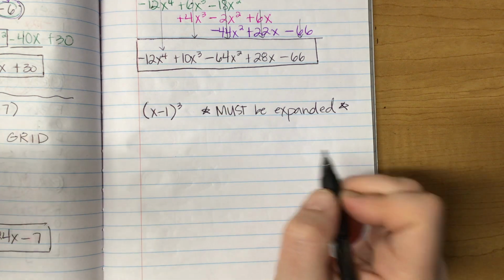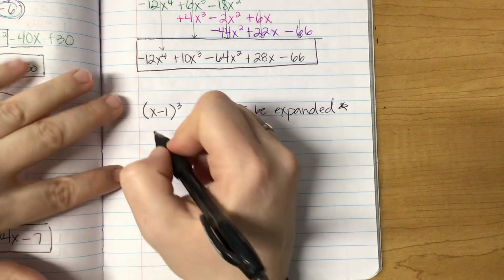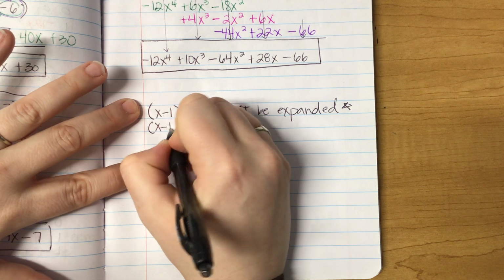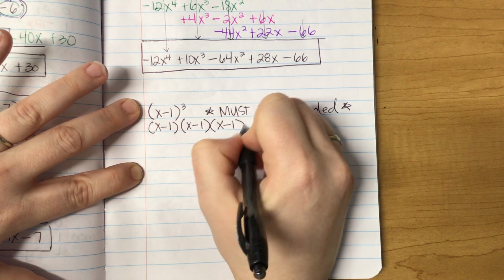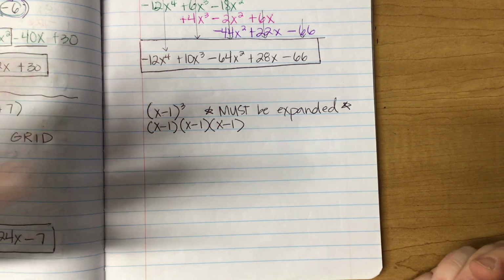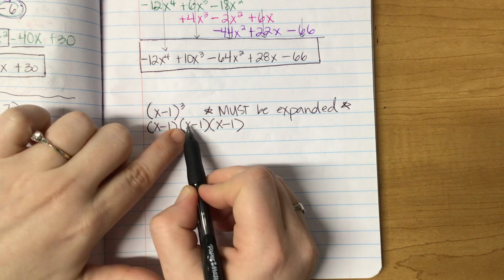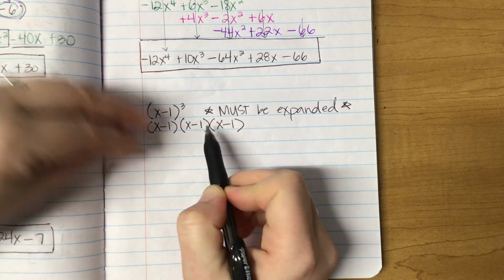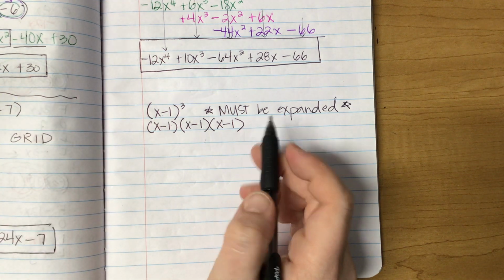You cannot use the shortcut of just distributing the outside exponent in. You have to write it x minus 1, x minus 1, x minus 1. And then, order of operations, you're going to do x minus 1 times x minus 1, get an answer, and then take that answer times x minus 1.